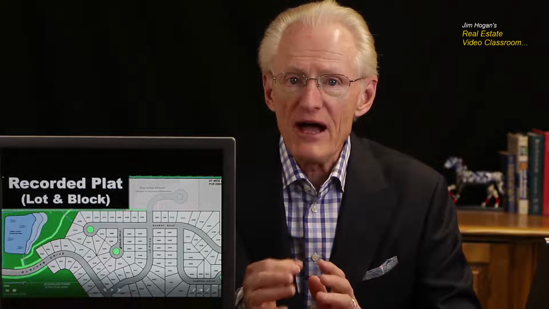If an owner ever wanted to have a survey done of her property, she would hire a surveyor who would then go to the county recorder's office and get a copy of the actual map of the subdivision, which would have the metes and bounds descriptions describing the boundaries of each of those parcels. The surveyor would then take that information and survey the boundaries of the lot.